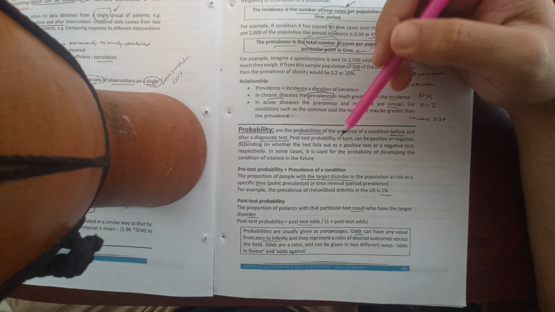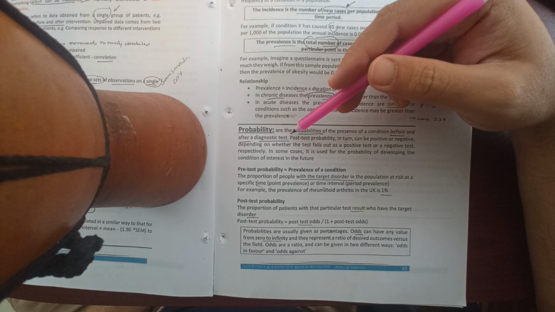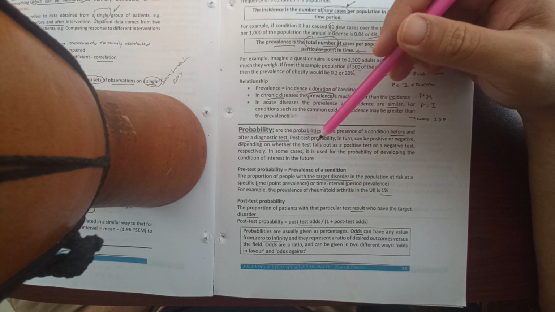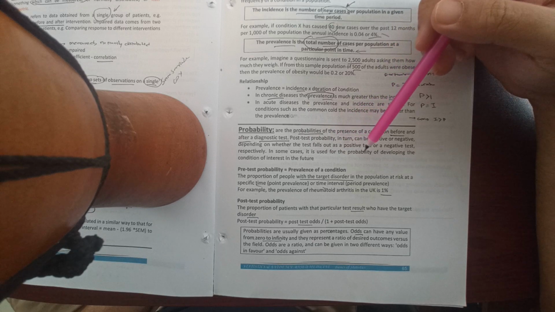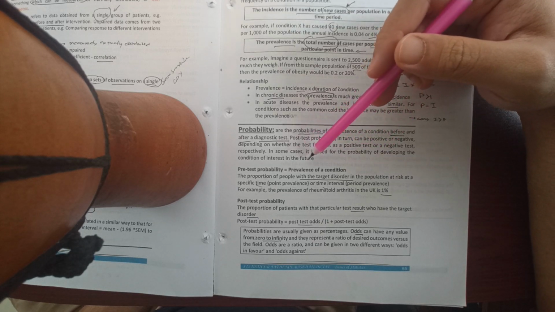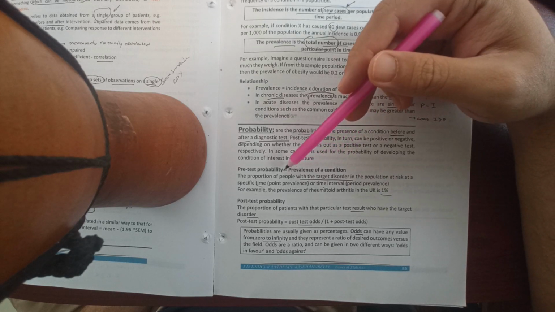Okay, probabilities. These are the probabilities of the presence of a condition before and after a diagnostic test. Post-test probability in turn can be positive or negative depending on whether the test turns out as a positive test or negative test, respectively. In some cases, it's used for the probability of developing the condition of interest in the future. Pre-test probability is the prevalence of the condition, the proportion of people with the target disorder in the population at risk at a specific time or time interval.